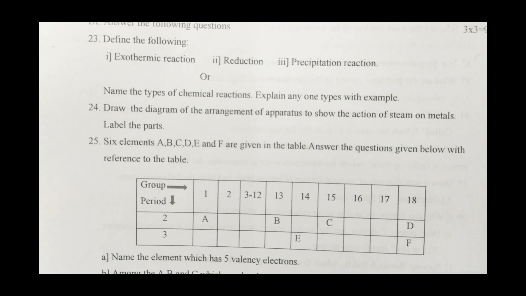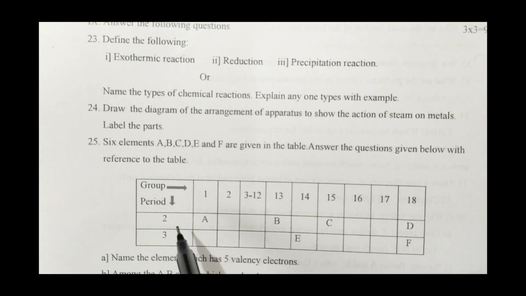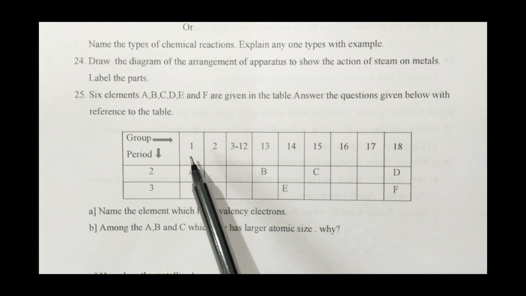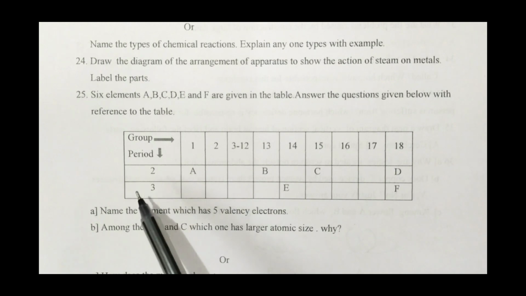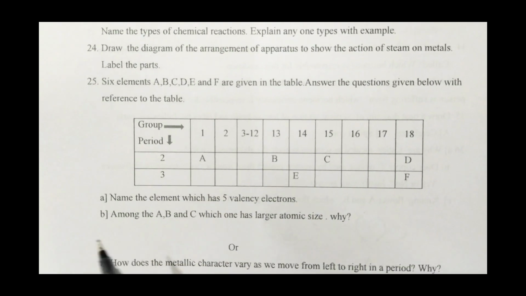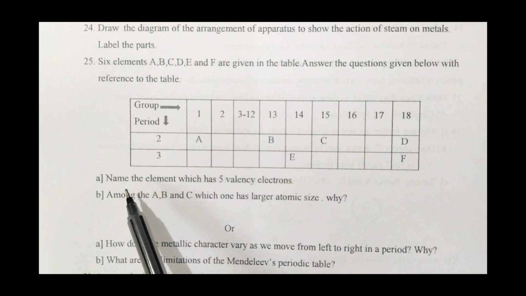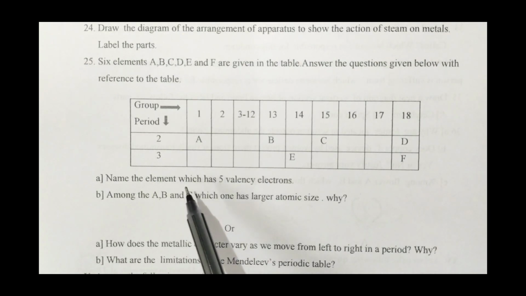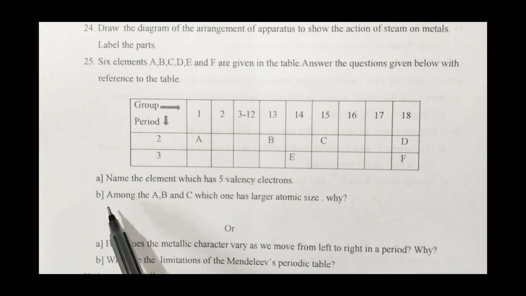The 25th question is: six elements A, B, C, D, E and F are given in the table. Answer the questions given below with reference to the table. They have given groups 1 to 18, with the second and third periods. Among these there are two sub-questions. Name the element which has 5 valence electrons. Among A, B and C, which one has larger atomic size? Why? In that, one internal choice question is there. So let us answer both the questions now.